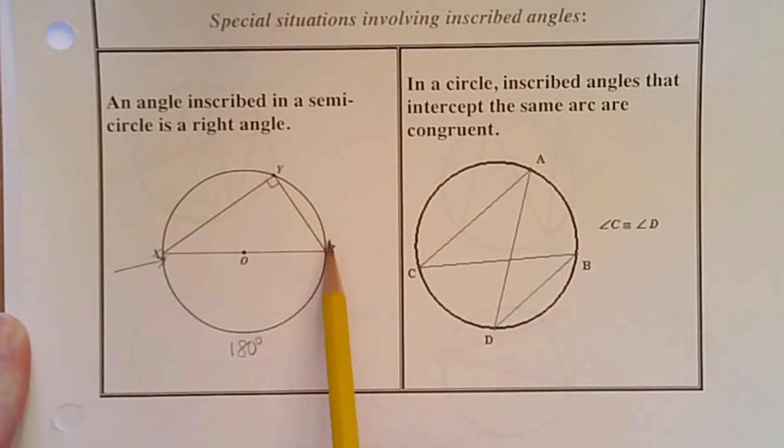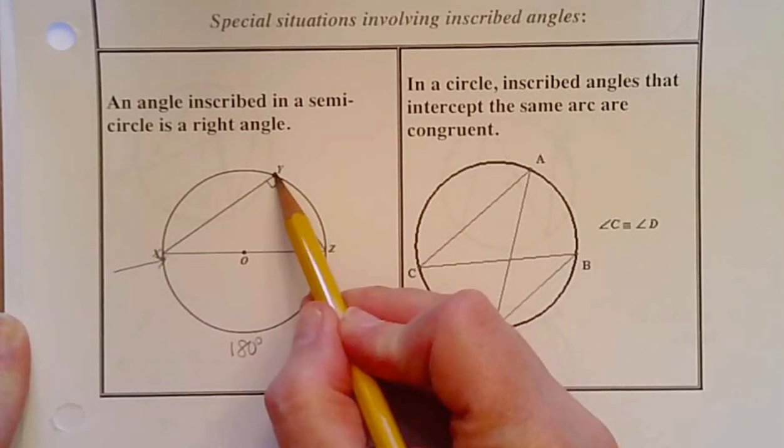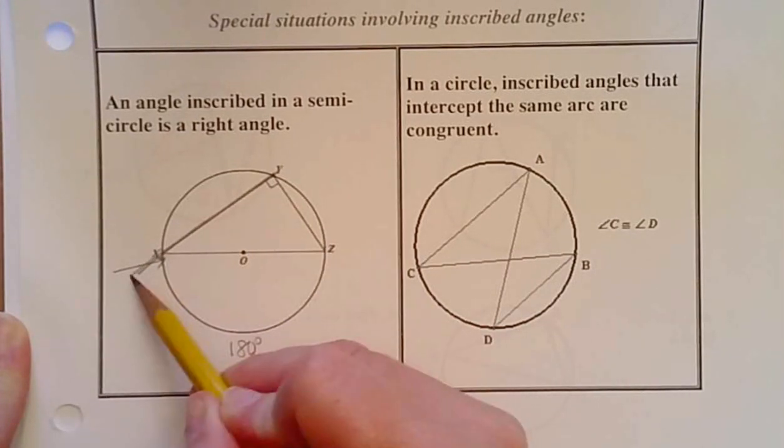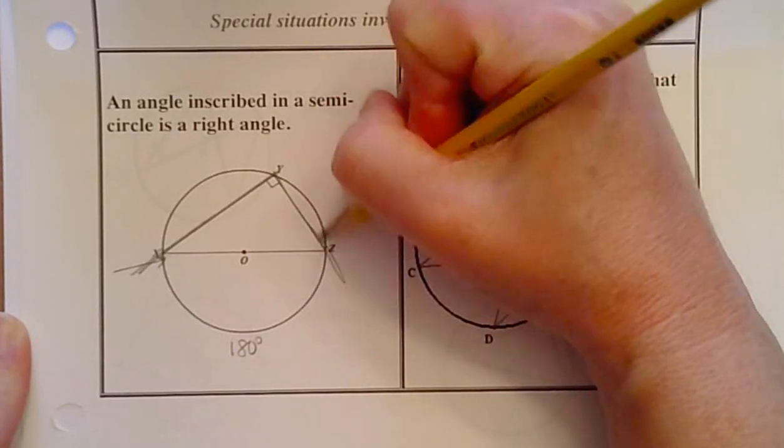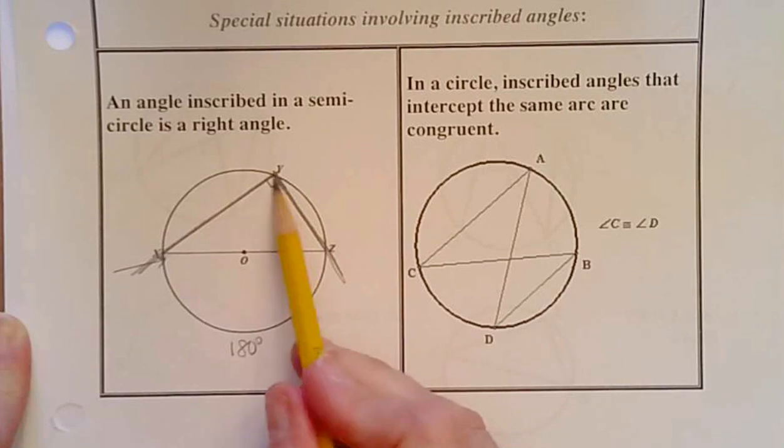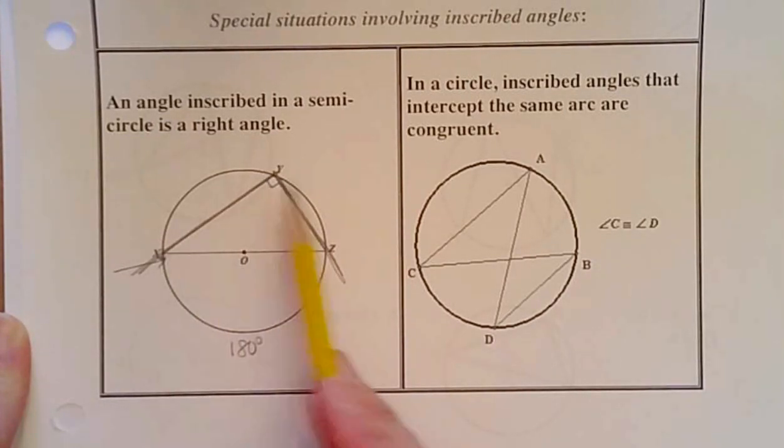Also, this piece up around the top is 180 degrees, but here's one angle, right? So here's angle Y right here. And angle Y, if we kind of trace it, we see that it cuts out this piece of the circle. That's kind of what it's eating, 180 degrees.